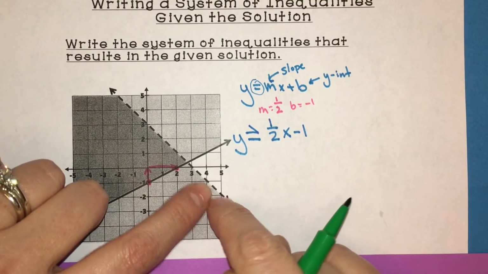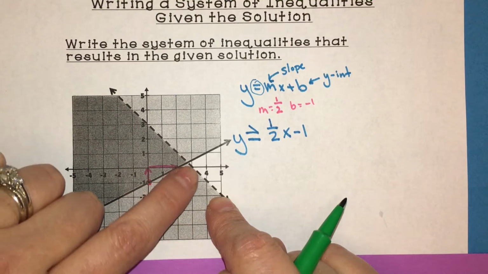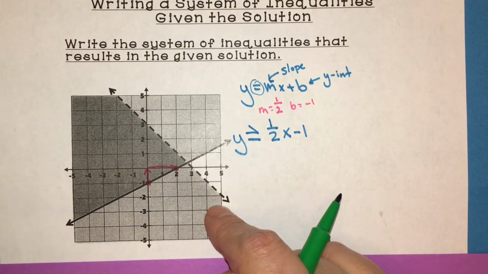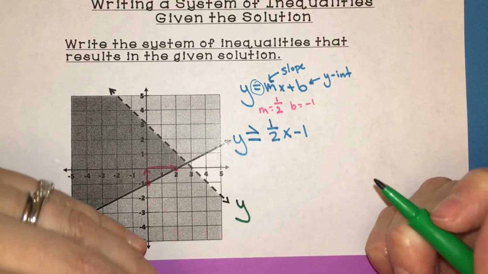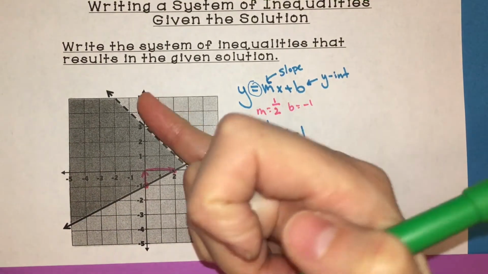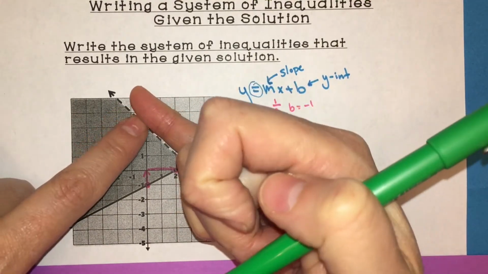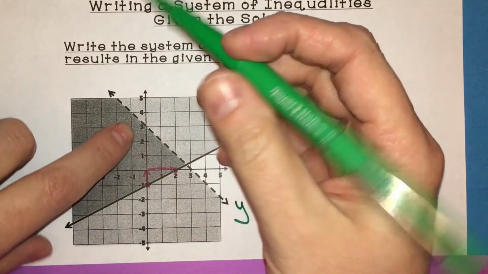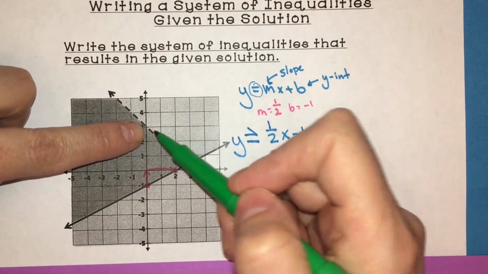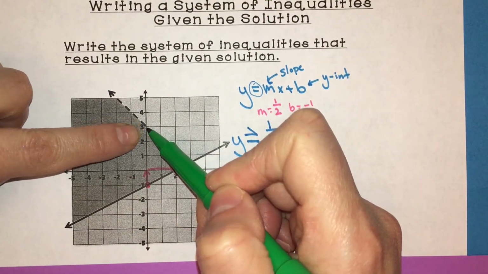So it's dotted, or dashed. So we know it's not going to be or equal to. It does not include the line if it's dotted or dashed. So we have y, is it going to be greater than or less than? The double shaded area is below the line, meaning it's going to be less than. And I can look at where my line goes through the y-axis. It goes through at 3.